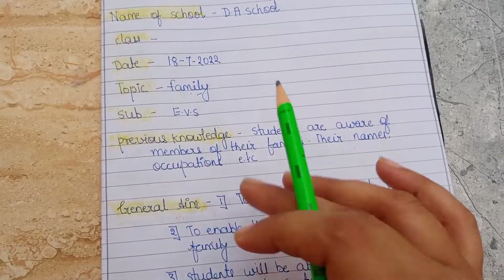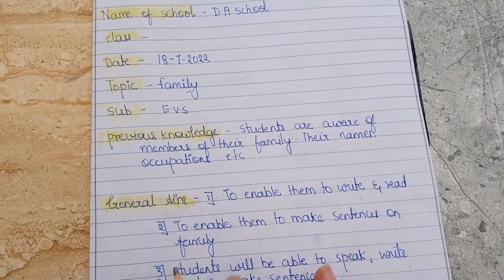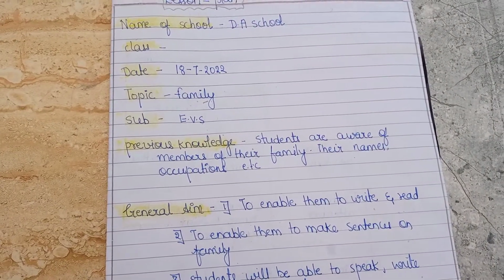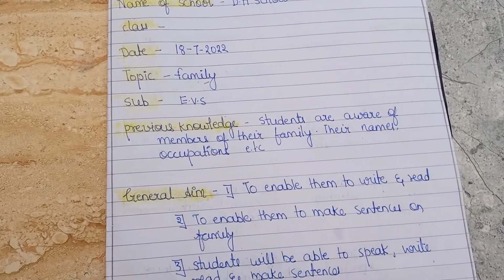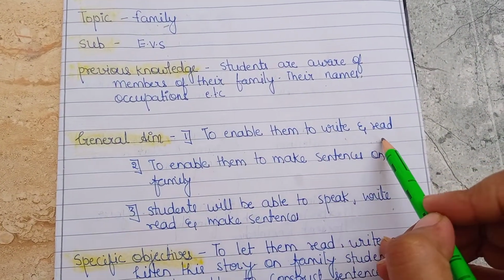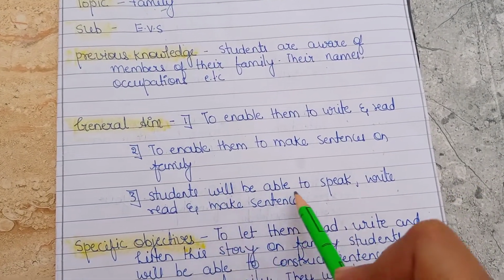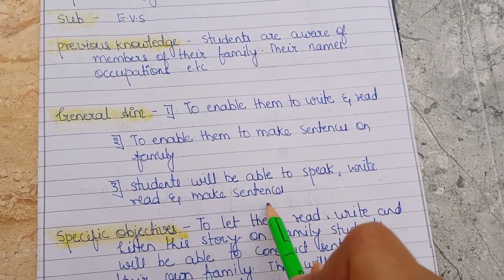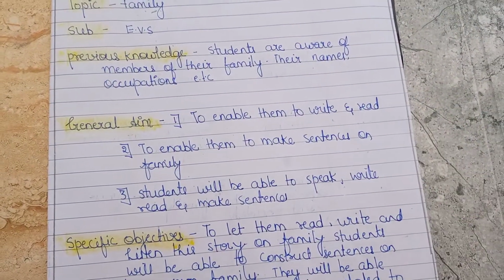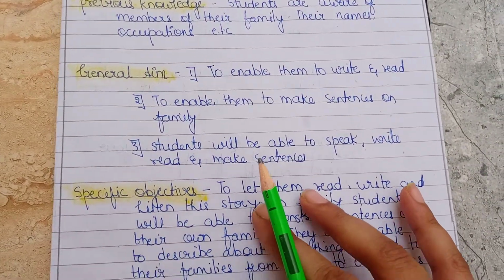Okay, so like this we have to make our lesson plan. Here, previous knowledge: students are already aware of their family, like they know the names of each member, occupation, etc. Here, for the general aim: to enable them to write and read, to enable them to make sentences on family. Students will be able to speak, write, read and make sentences. So students will be able to write, they will be able to construct sentences on their family.